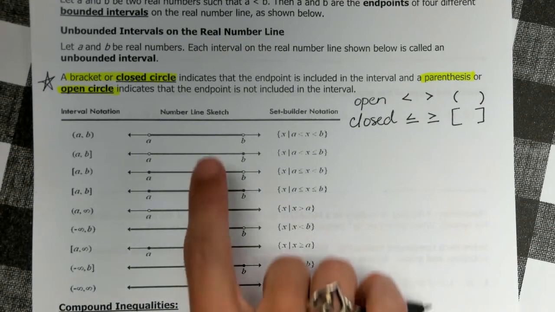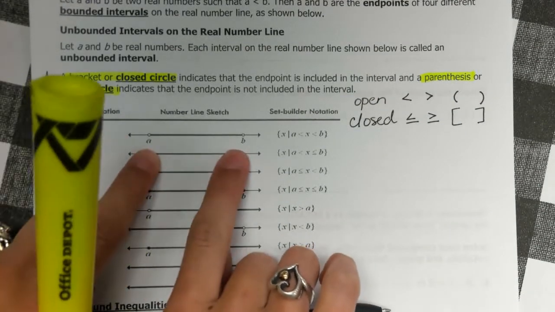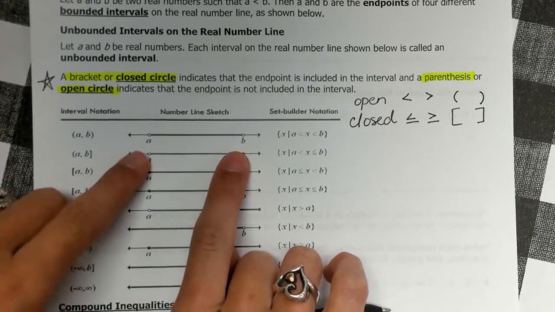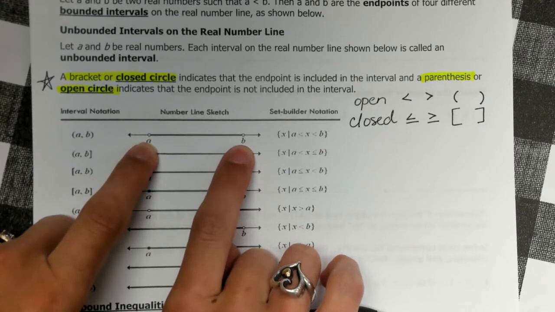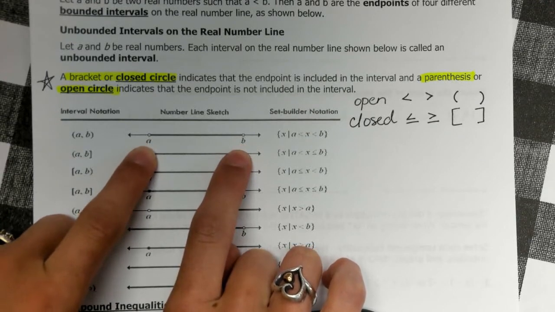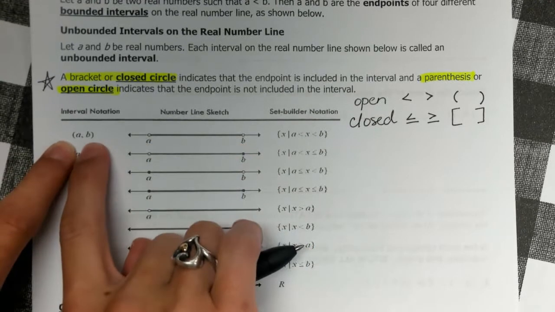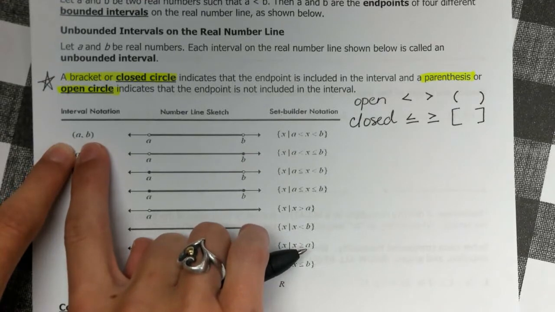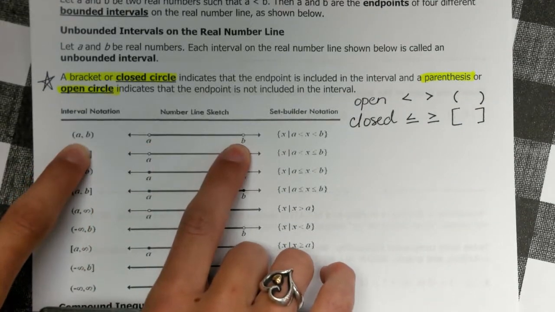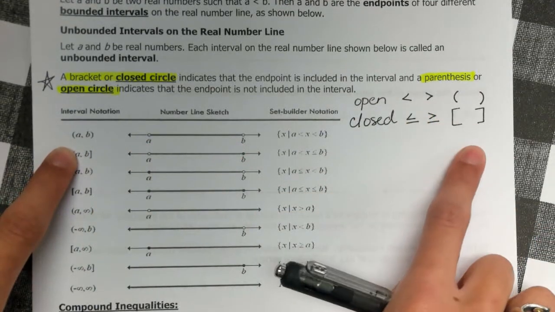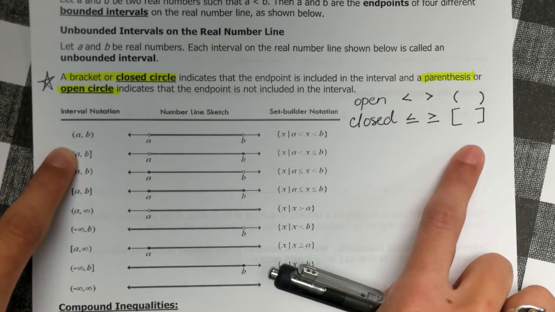So, if I'm looking at this first number line, okay, I've got my boundaries A and B, and they both have open circles. So because they're open, it's not included in the interval, we write them with parentheses, okay? For an interval notation, you literally only write that endpoint with a comma separating it, and your notation bracket or parentheses, okay? It's very simple.